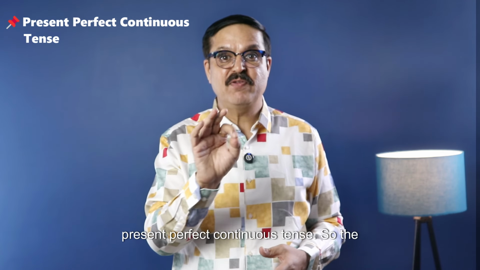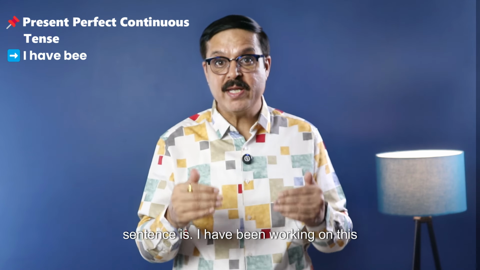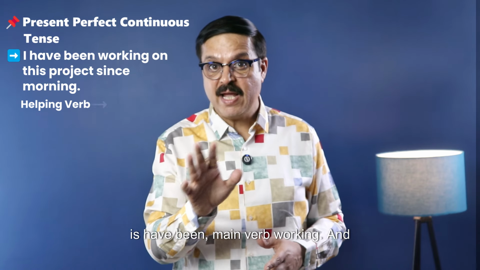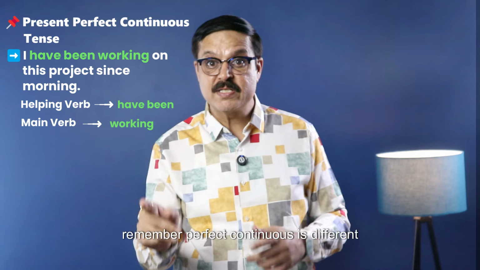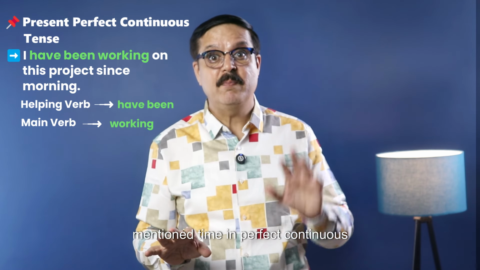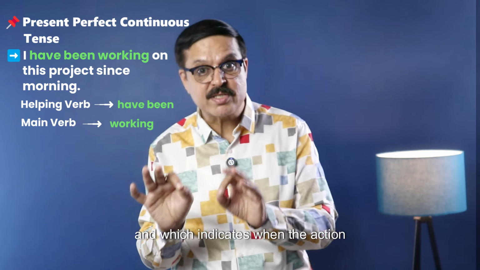Number 4, present perfect continuous tense. So the sentence is, I have been working on this project since morning. So helping verb is have been, main verb working. And remember, perfect continuous is different from simple continuous, as we also mention time in perfect continuous, which indicates when the action started.